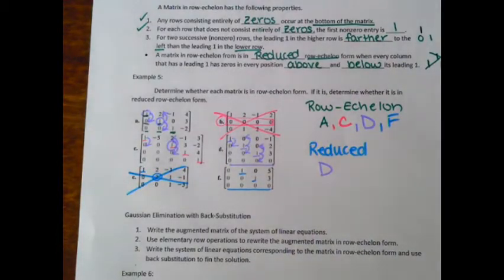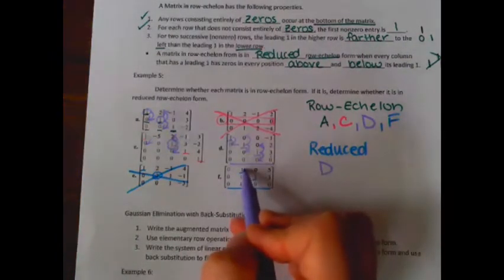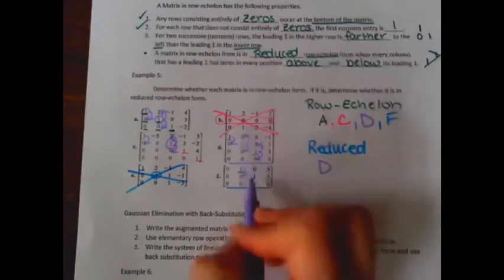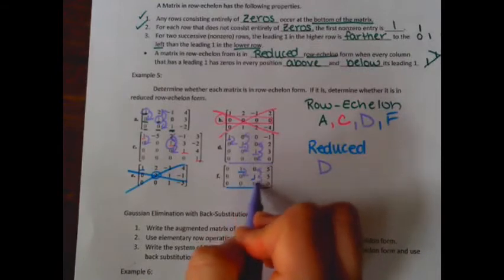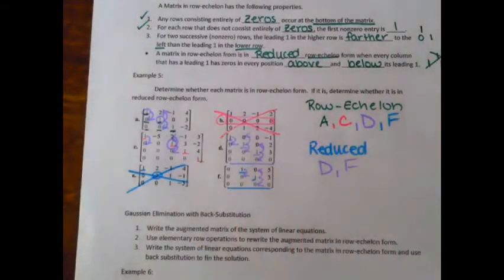And then what do you guys think about F? Our first one is here. We don't have above, but we do have below, and it's 0. Good. And then the second one, above and below, is 0. So F is also in reduced. Okay. All right. Any questions with that? No? Okay, good.